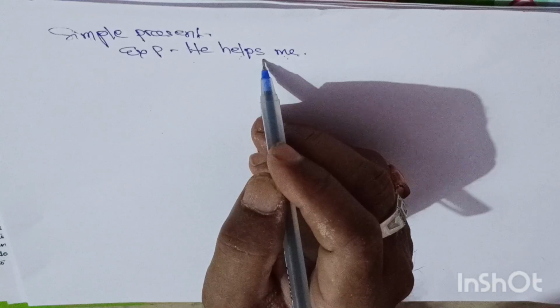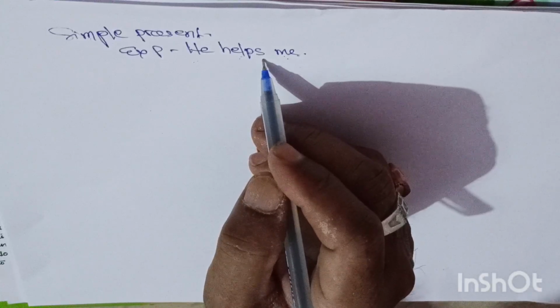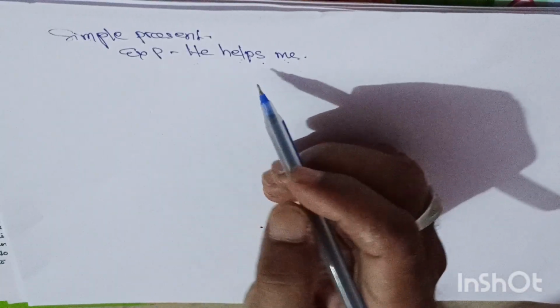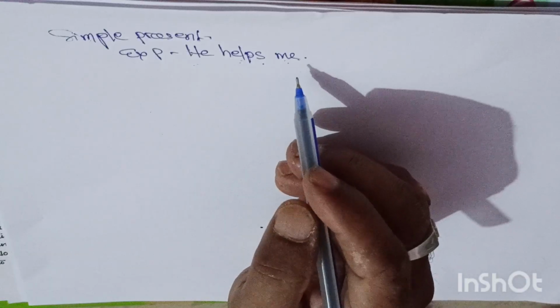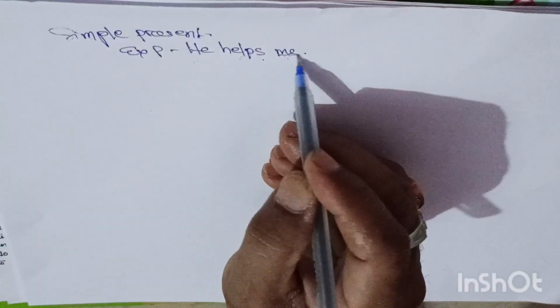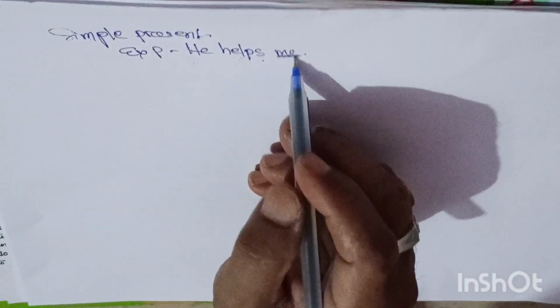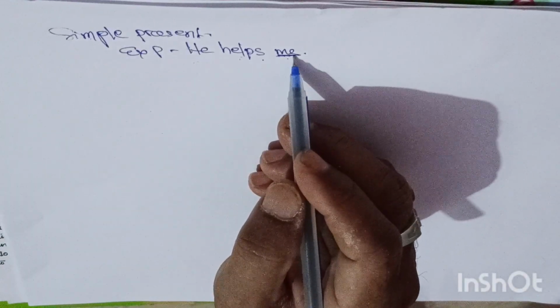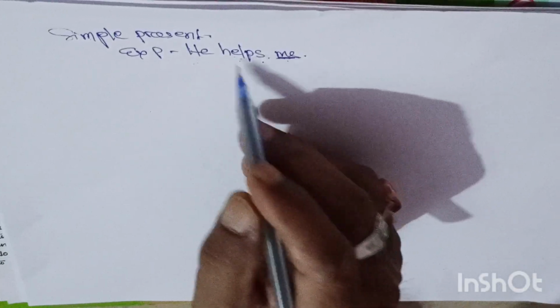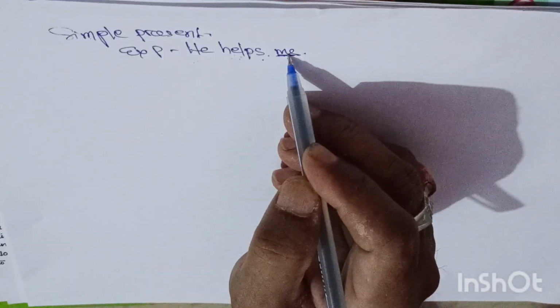When the active voice is in present simple, or simple of any tense, we use the object first, then the auxiliary verb of continuous, then the past participle. So we have to choose which is the object. He helps me: me is the object.